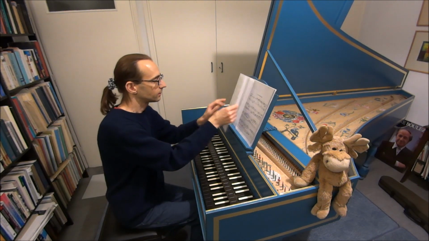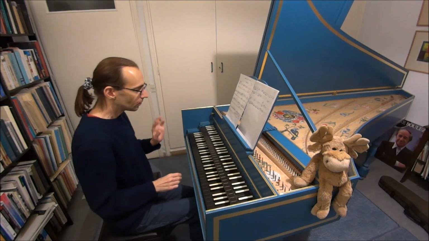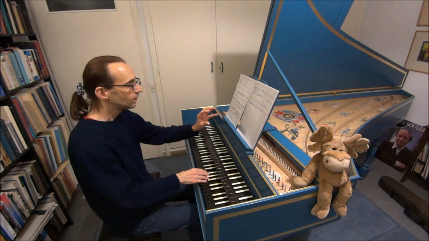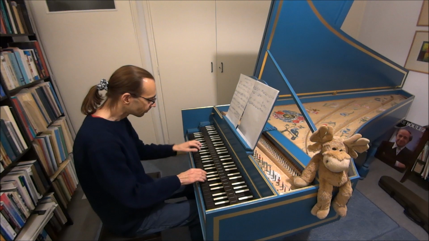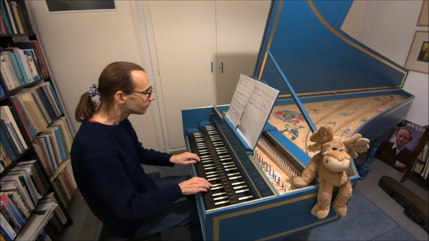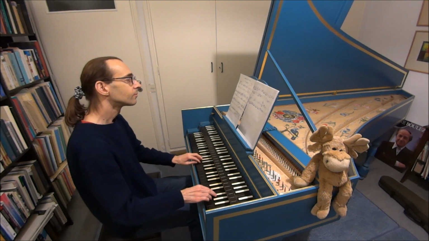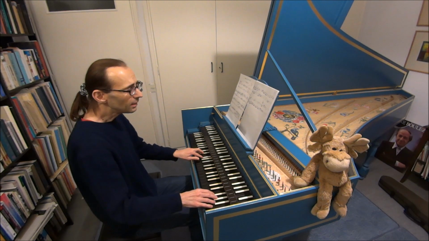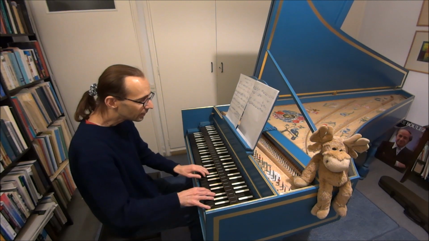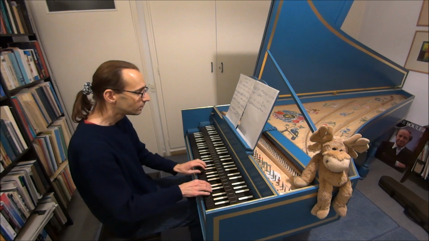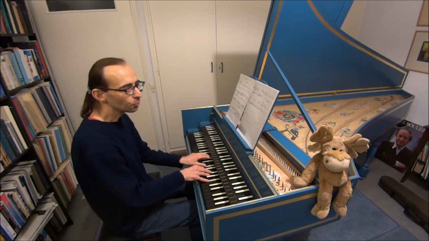Let me go back to the E minor Allemande, and I'm going to start the second section, and again notice how the melody is going to soar higher and higher. Here is the B, another B here, now we're going to have a couple of measures of a little repose.